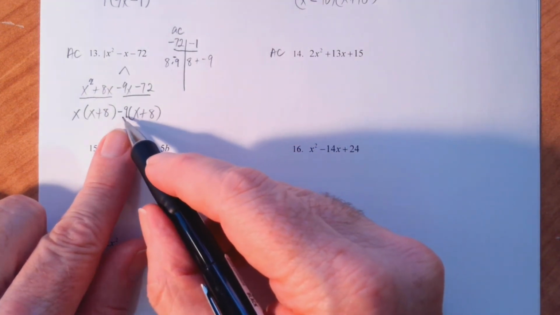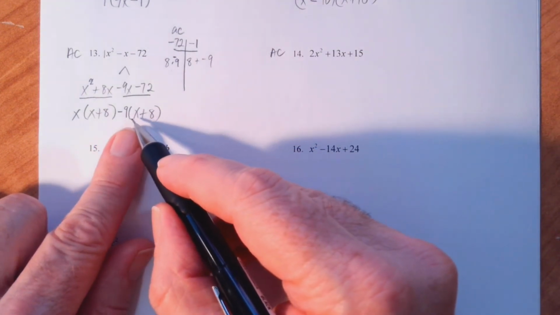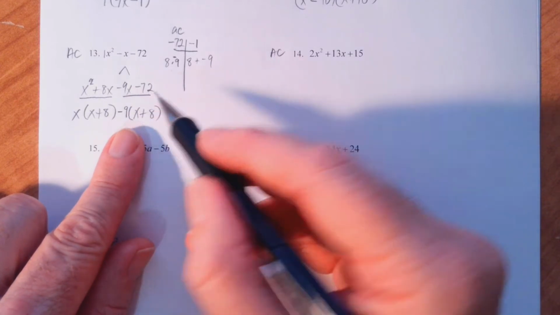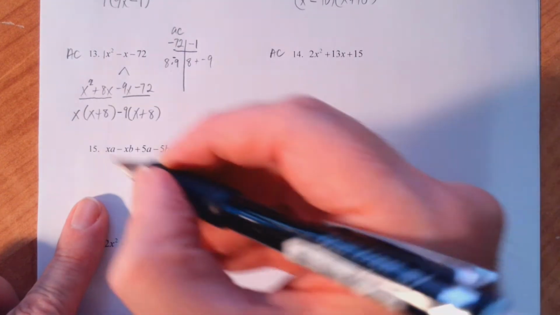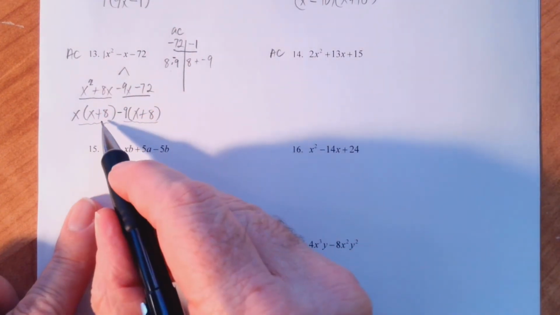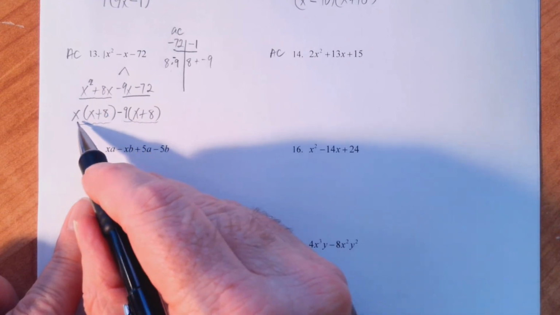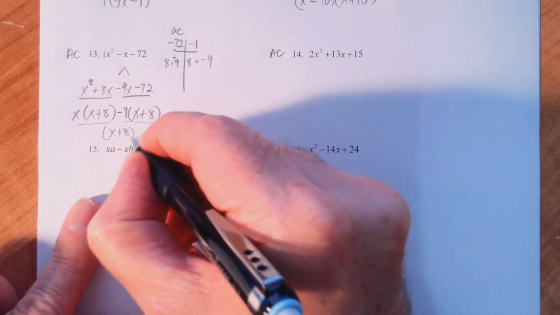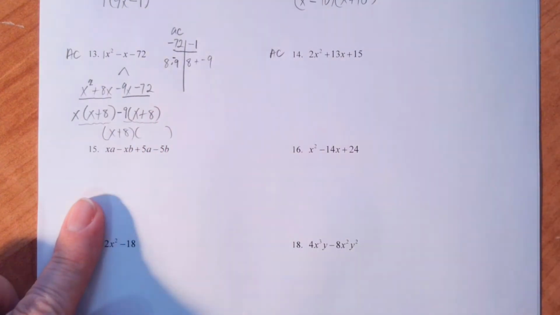So really this is subtraction. Negative 9 times x gives you the negative 9x, and negative 9 times 8 gives you the negative 72. So now we have two terms. Notice each of them has x plus 8 times something, and so x plus 8 is our common factor. And then we learned a little trick.